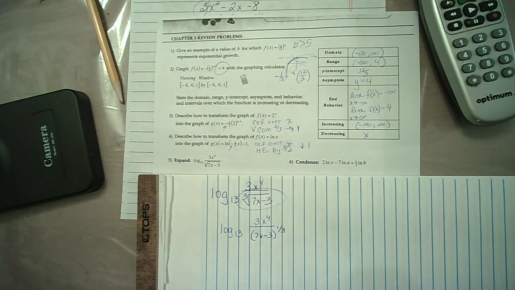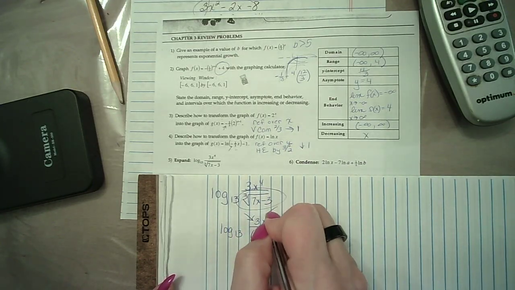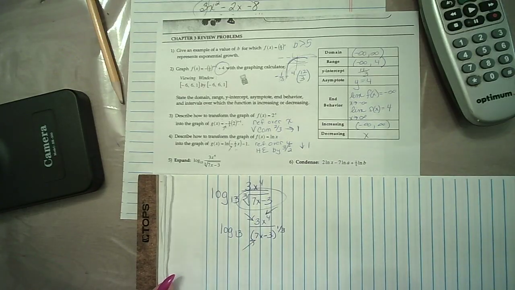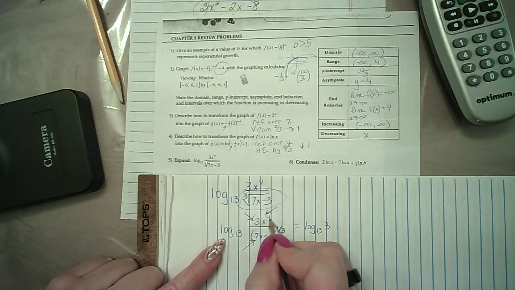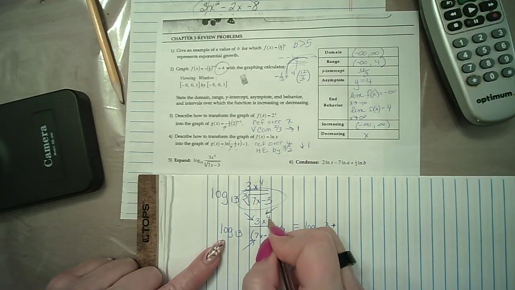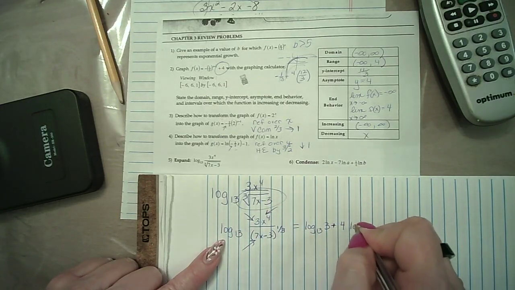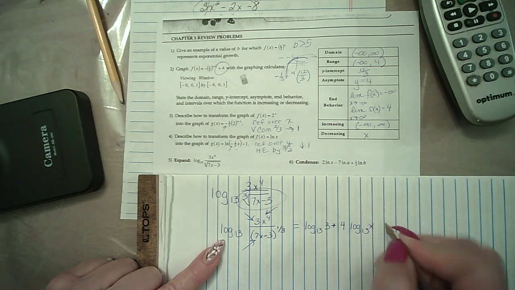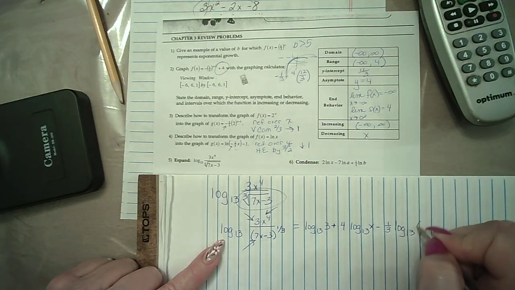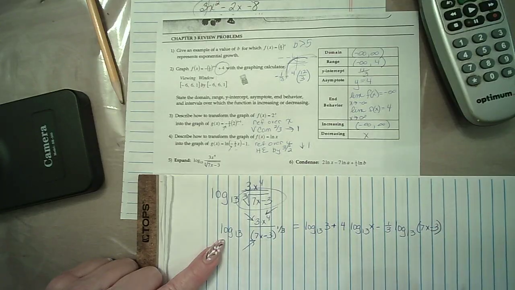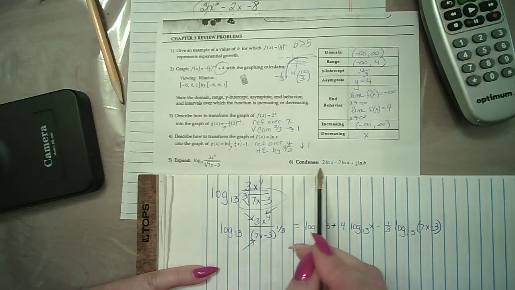Now, when we want to expand this, we have to see how many components there are. There's a 3, there's an x to the 4th, and there's a 7x minus 3. So that means we're going to write log base 13 of 3. It's still in the numerator, so it's positive. That 4 goes in front: 4 log base 13 of x, and this is in the denominator, minus 1/3 log base 13 of 7x minus 3. So that's it expanded.